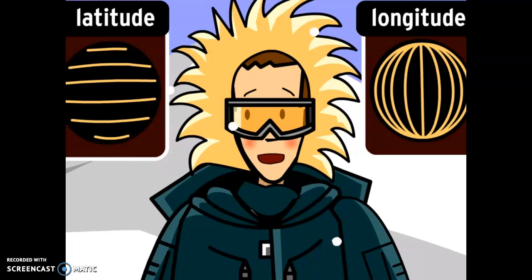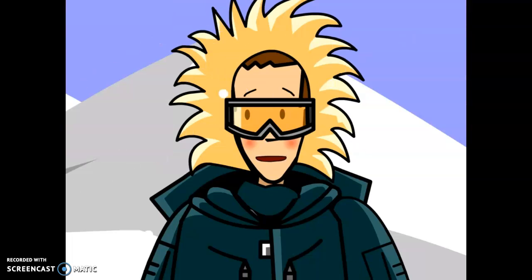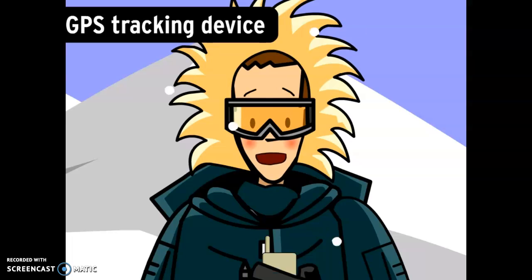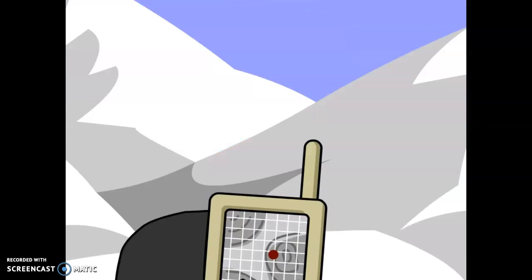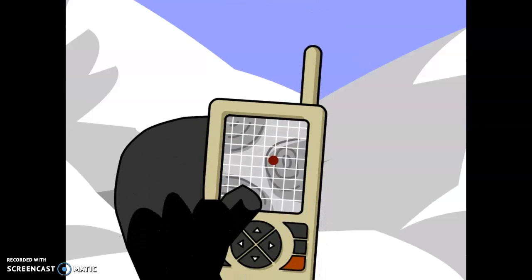You know, now that I think about it, even though you can't see them, you can use a GPS tracking device to figure out your coordinates. GPS stands for Global Positioning System. So, let's see, we're at 60 degrees, 5 minutes, 22 seconds north, 159 degrees, 13 minutes, 10 seconds west.